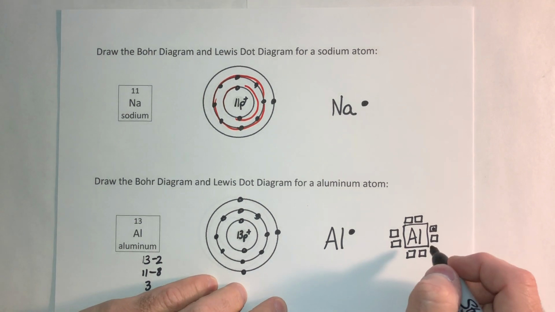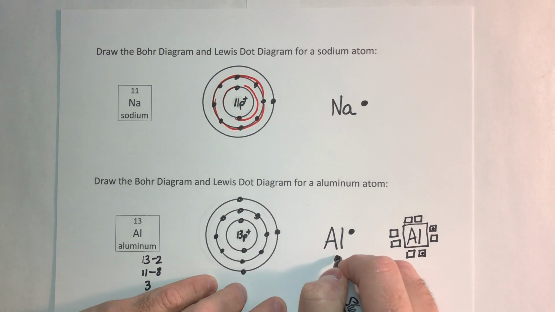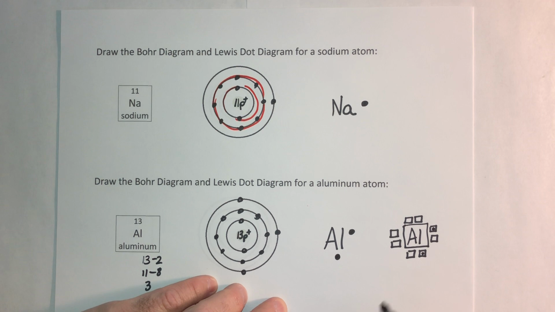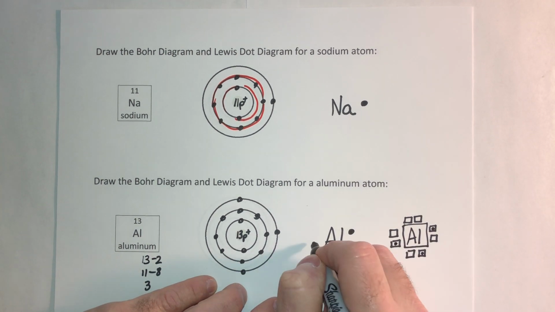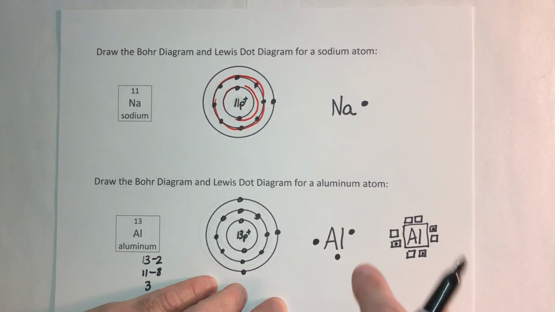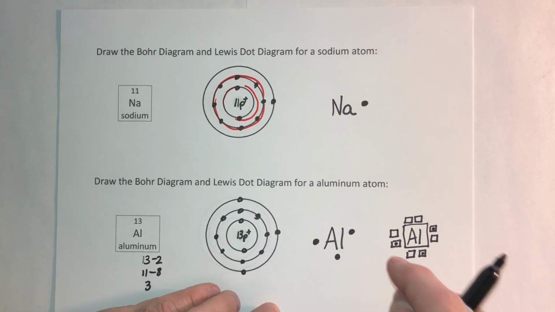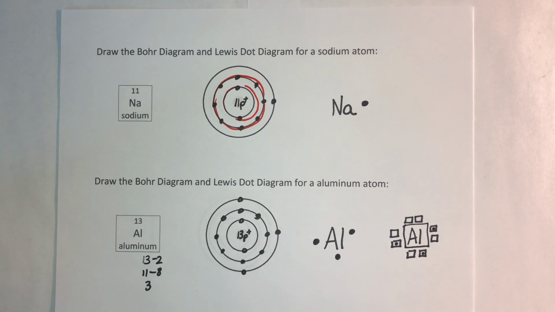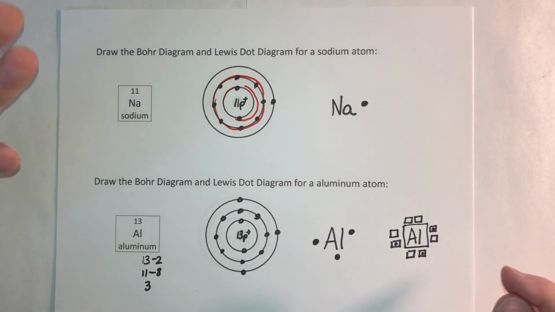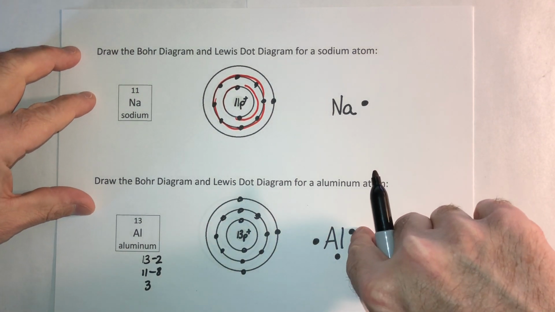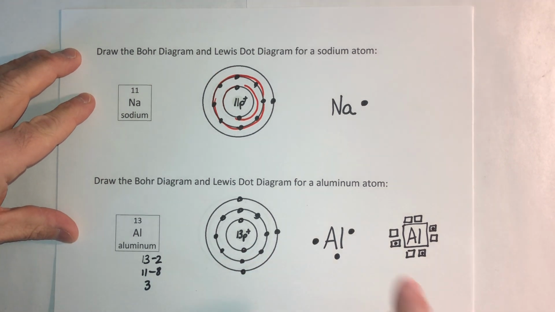When I put in my second electron, I'll put it here on this side. When I put in my third valence electron, let's put it on the other side. You're never going to have 2 electrons on one side of the symbol unless you have no more empty spaces. So for aluminum, because there are only 3 electrons, you can put 1 on the right, 1 on the bottom, 1 on the left.